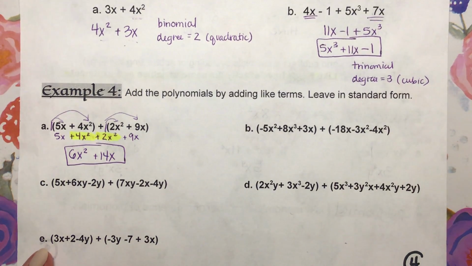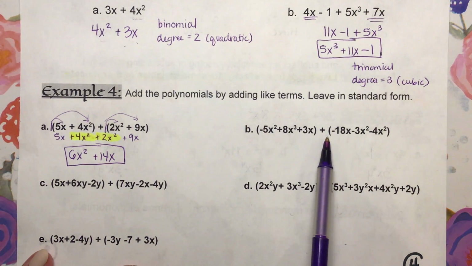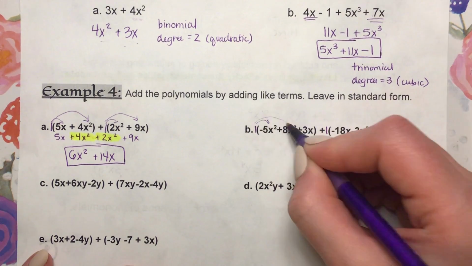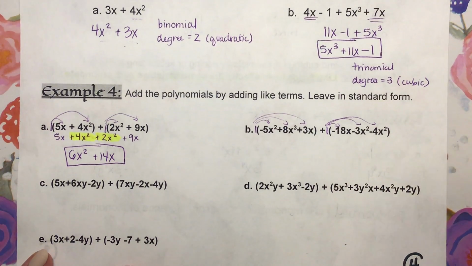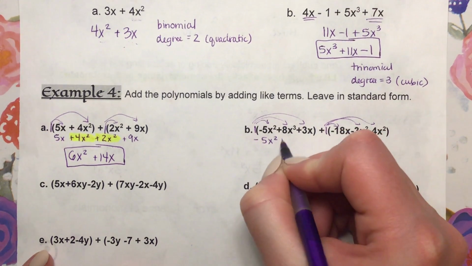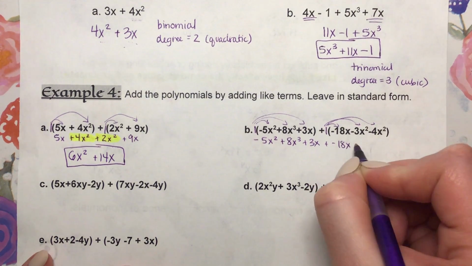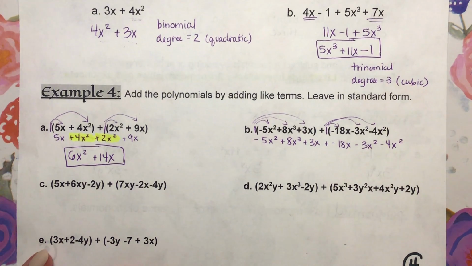In this next example, there's still an invisible 1 in front of this parenthesis, and there's still an invisible 1 in front of this parenthesis. So if I need to write them in and distribute, then I absolutely can. And that's how you're going to get rid of the parentheses to work around them. So this is becoming negative 5x squared plus 8x cubed plus 3x plus negative 18x minus 3x squared minus 4x squared. And now we want to start organizing this, combining it, and getting it into standard form.